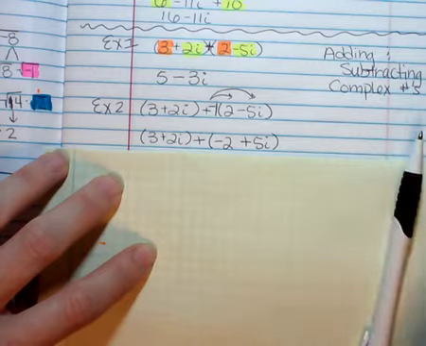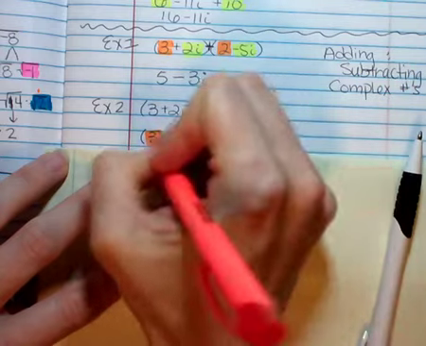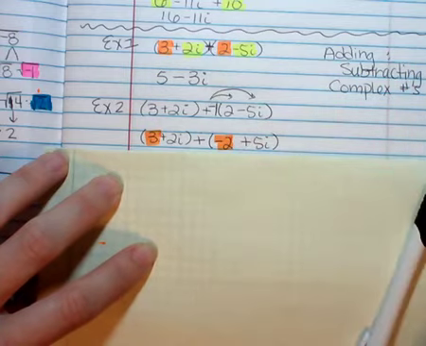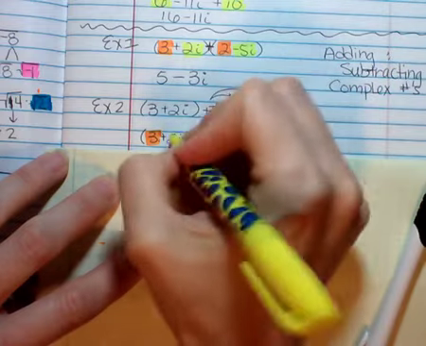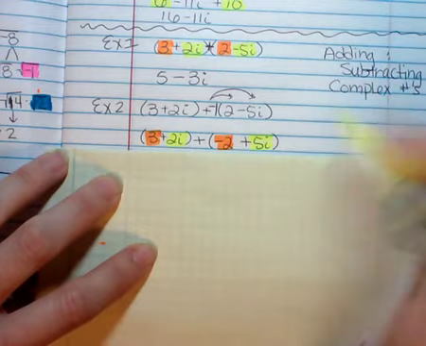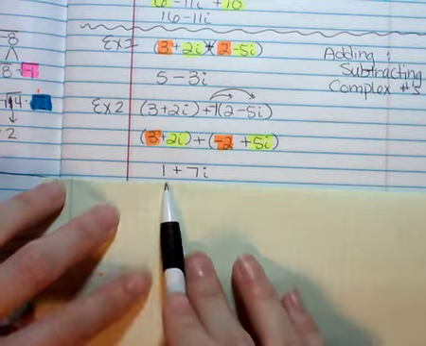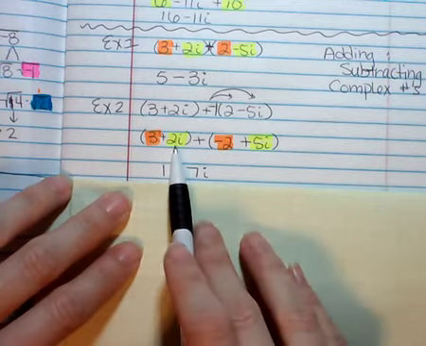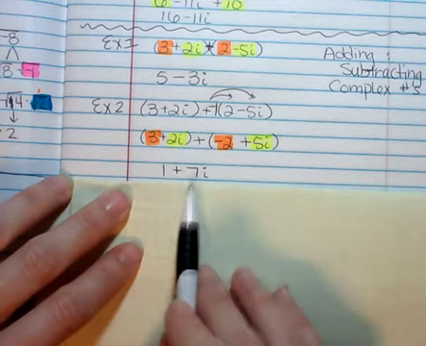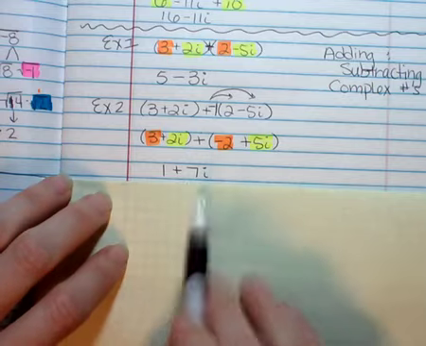And now we're ready to combine our like terms. So we've got a positive 3 and a negative 2, and a positive 2i and a positive 5i. So the 3 and the negative 2 give us a positive 1, and the 2i and the positive 5i give us a positive 7i. And then we are done.